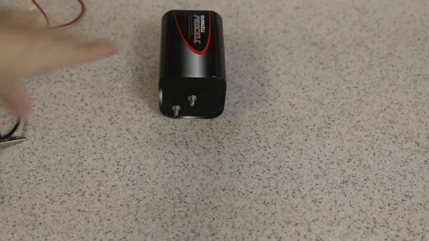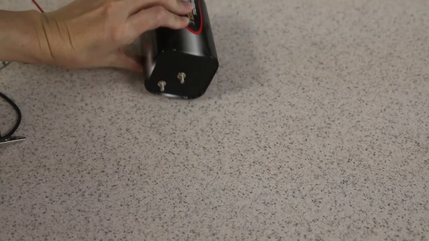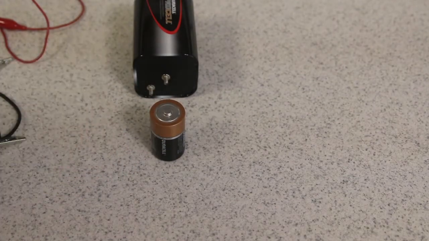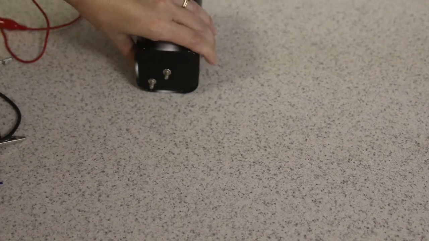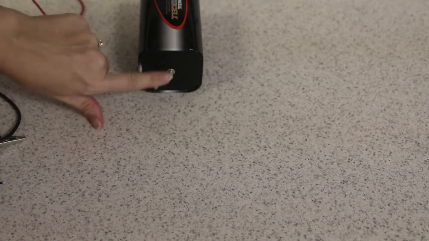So this is a lantern battery. It is pretty big. You use it in lanterns, like when you go camping. But it's not a special battery. It's actually just like D cells, just 4 of them put together, because this is a 1.5 volt battery, and then this is a 6 volt battery. 1.5 times 4 is 6. So, 6 volt battery. And what's really nice about this, as opposed to this, is it has these 2 terminals, and it's much easier to get to them.